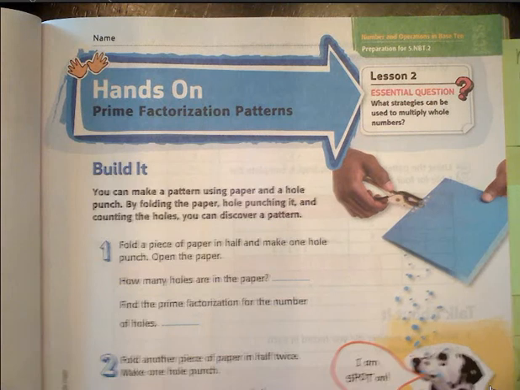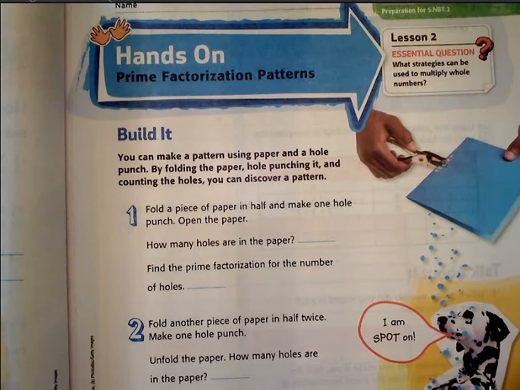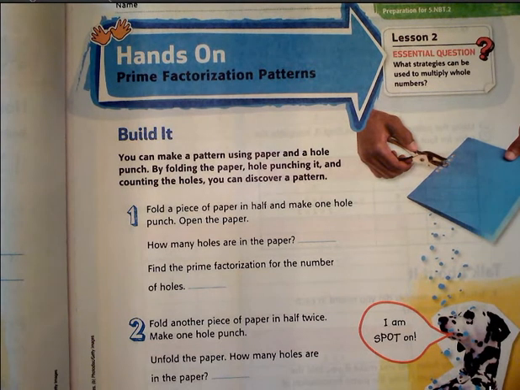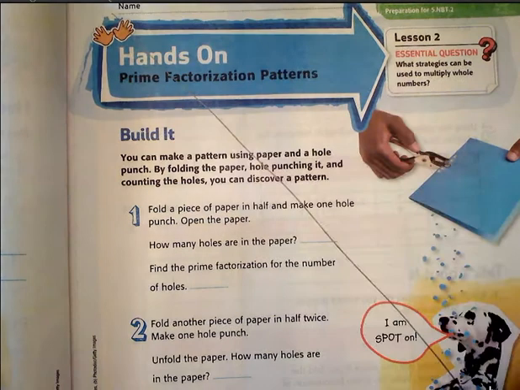Hello, my friends. This is a lesson that I normally do in class because we cut up paper into a bunch of different tiny pieces. It's very hard to do on Zoom, and so this whole lesson we are skipping.